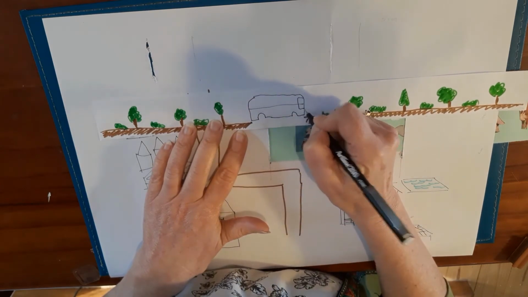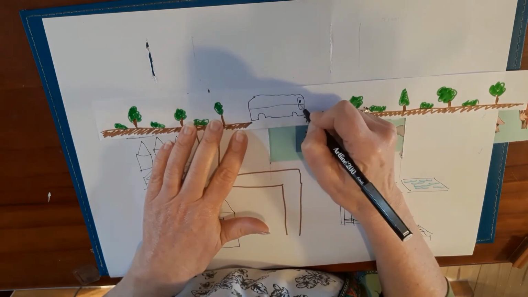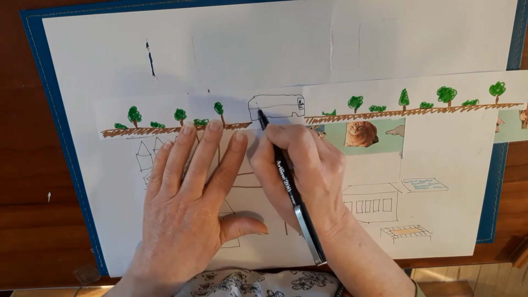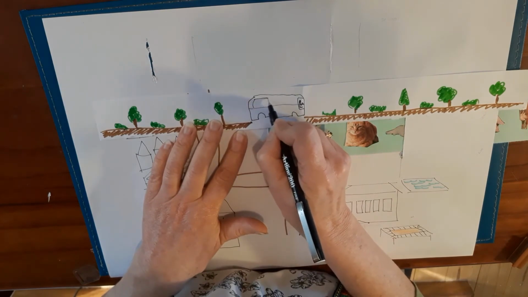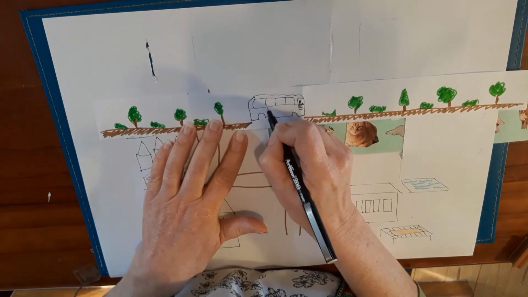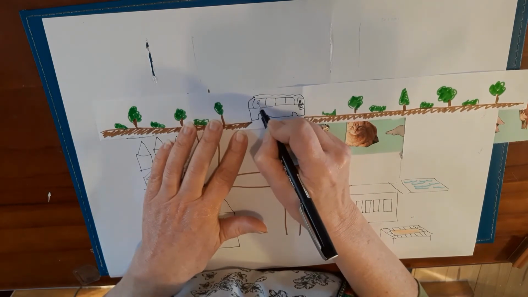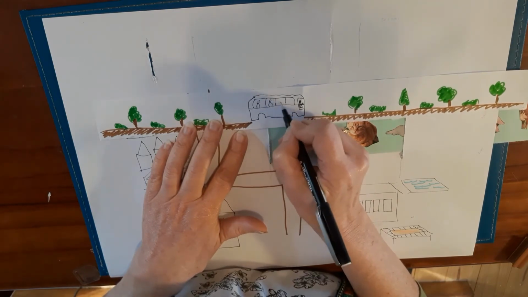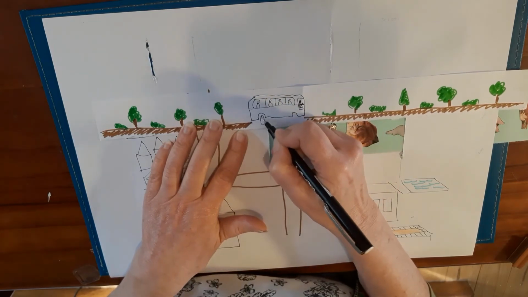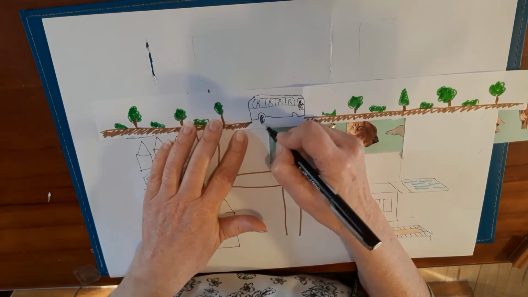Oops. And there is the bus driver. His name was Reg. He was a really lovely man, Reg. And here are the windows with all the school children on the inside. And of course, we need the wheels on the bus.